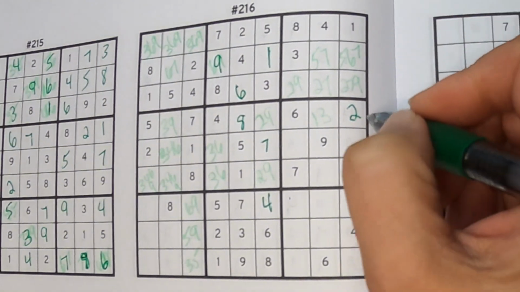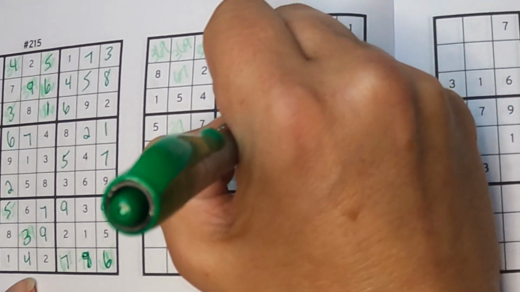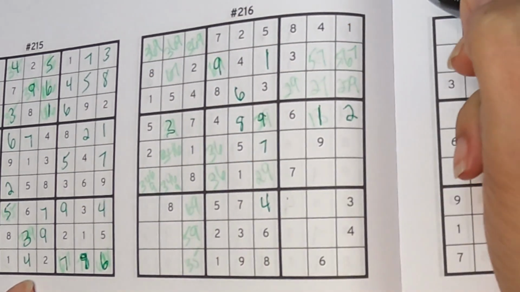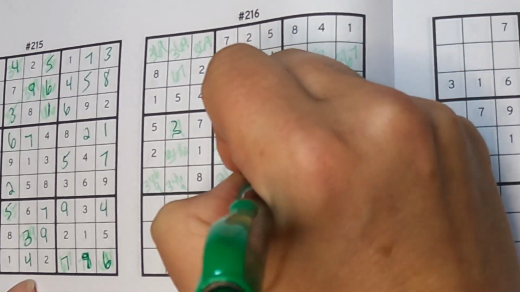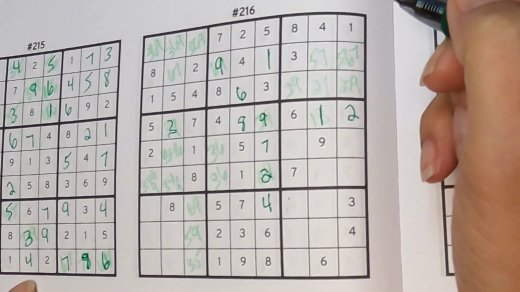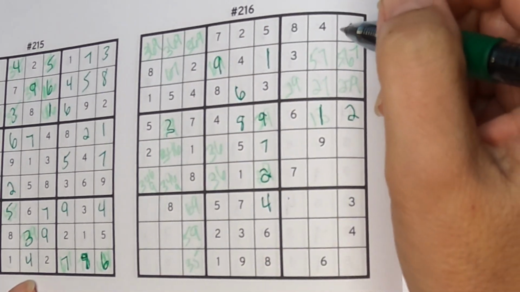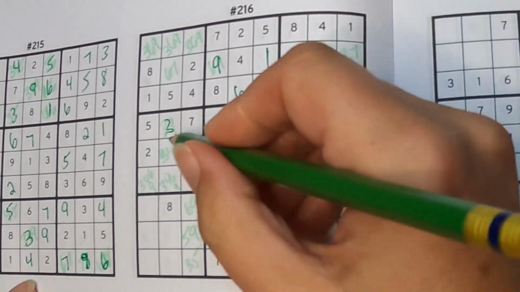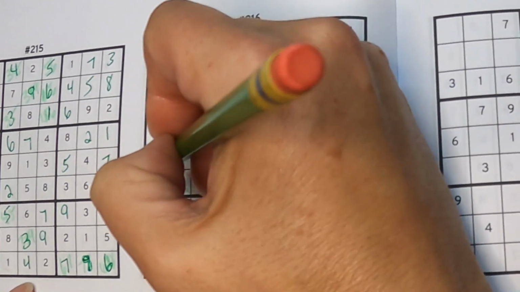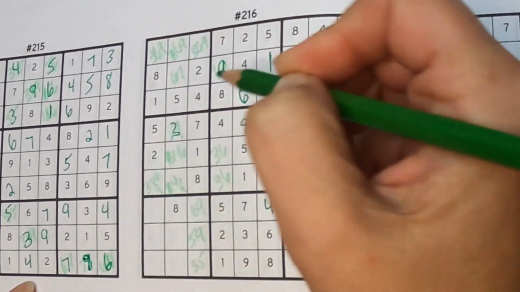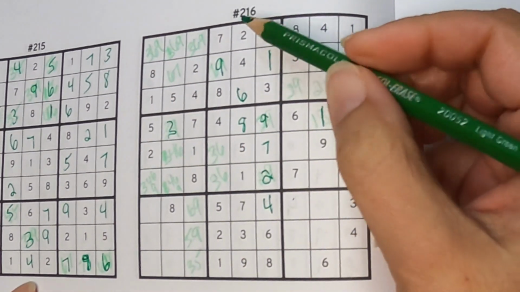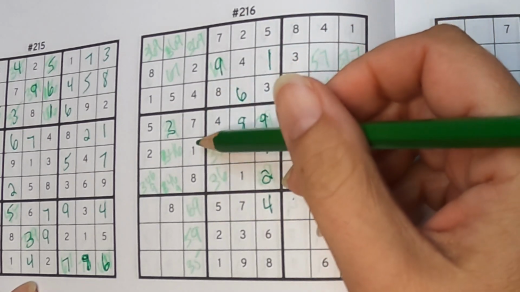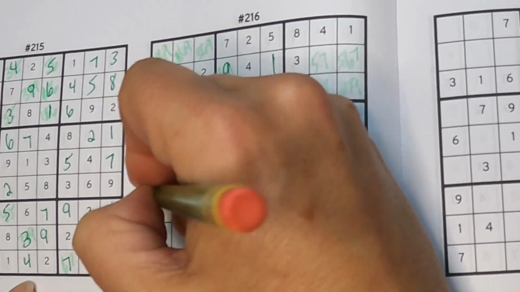But now if we take a look back, that 2 makes this our 9, 3, 1. That 9 makes this our 2. With this 3, we can get rid of this 3, this 3, this 3. And also this 3.